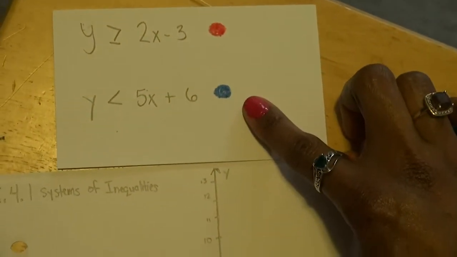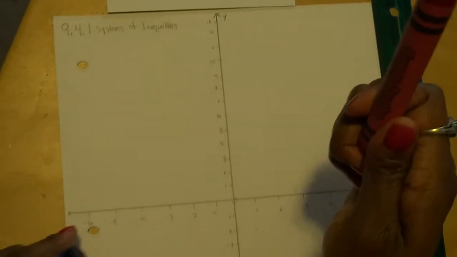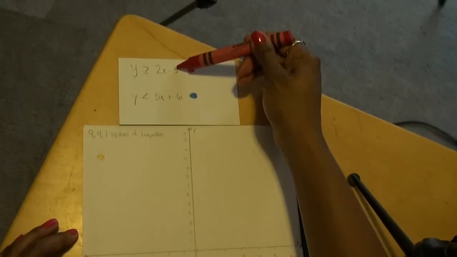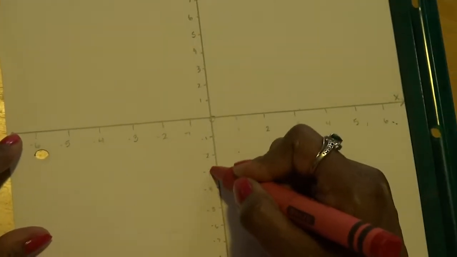So step number one, we have to look at our systems of inequalities. We have y is greater than or equal to 2x minus 3. And you'll notice I have a red dot because I'm color coding this. It will be my red line. We also have y is less than 5x plus 6, and that will be my blue line.